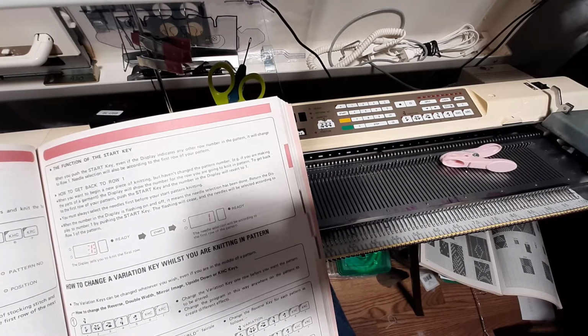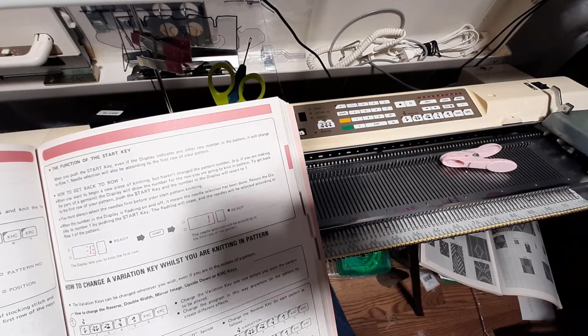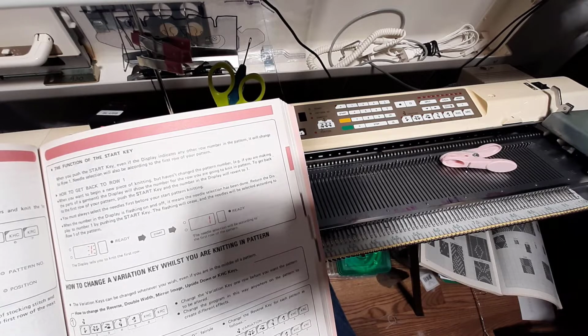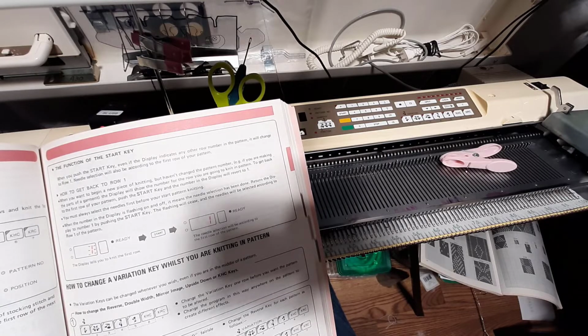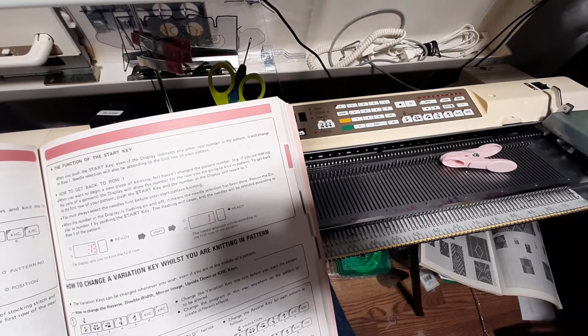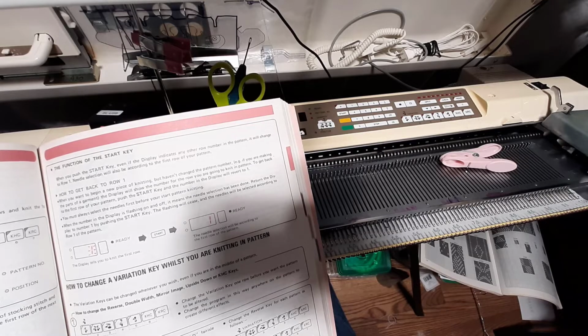Now set the change knob to KC1 and knit 1 row. The needles are selected for the first row of the next pattern. Push the MC button and thread the contrast yarn into feeder B. Now knit the second pattern.